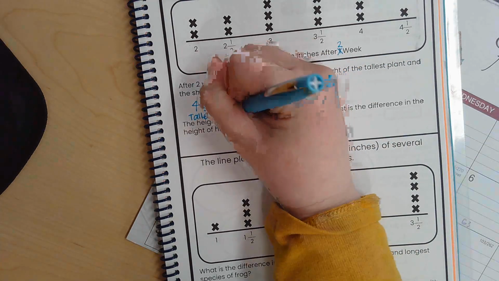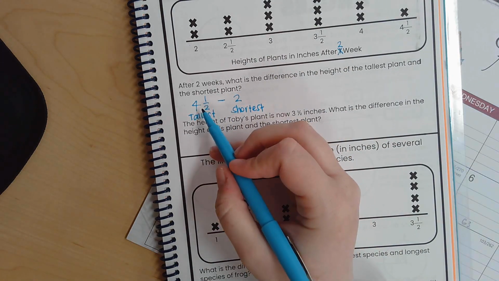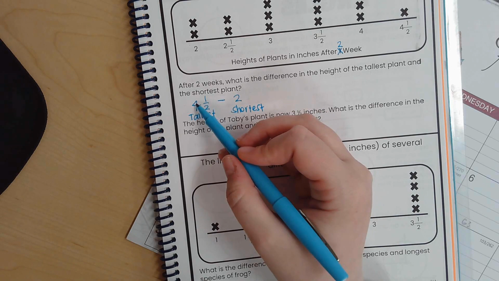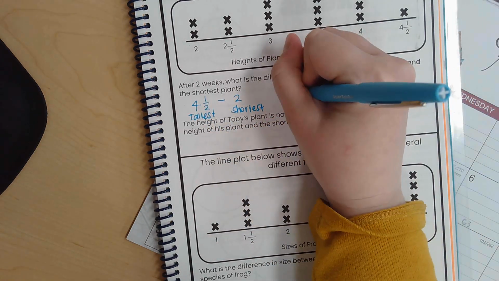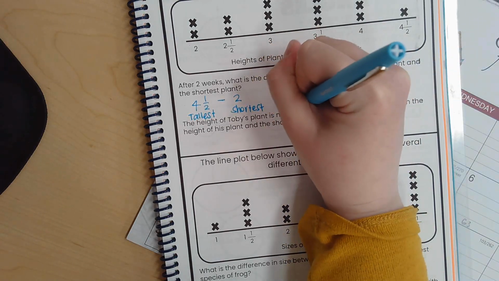and that's the shortest, so I'll label it. Okay. On this one, let's go ahead and practice converting to improper. So 4 times 2 is 8, plus 1 more is 9, and then our denominator would still be 2. So again, that's the tallest.